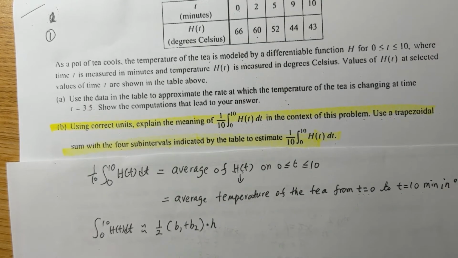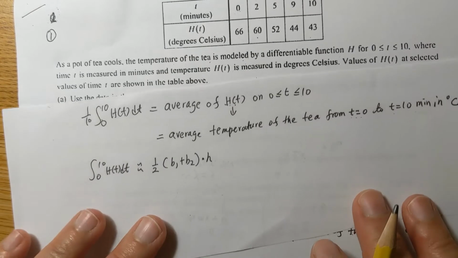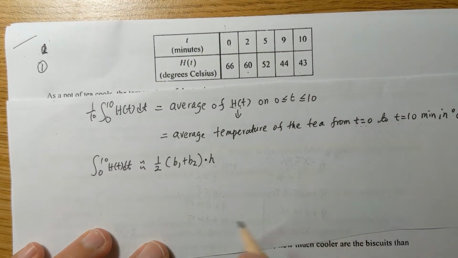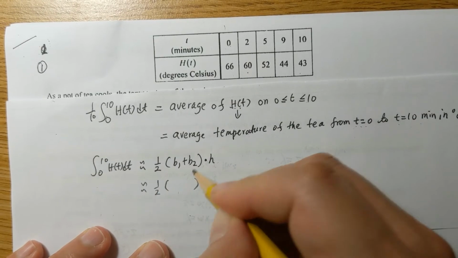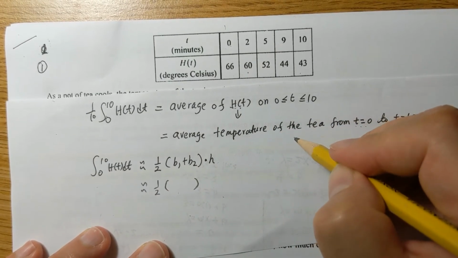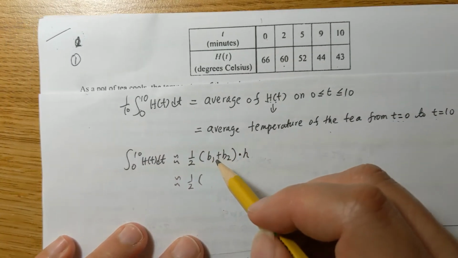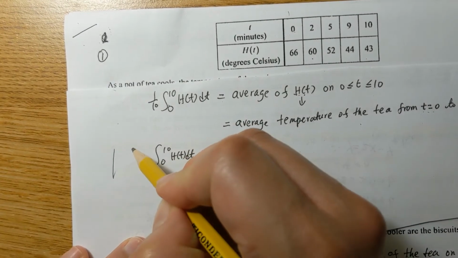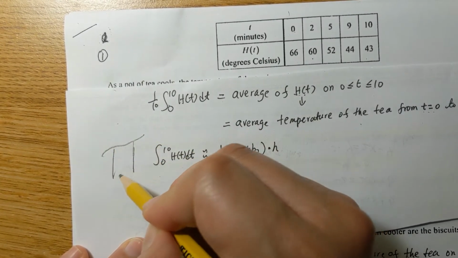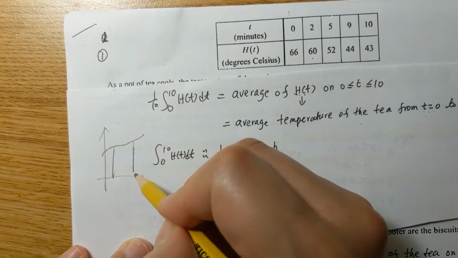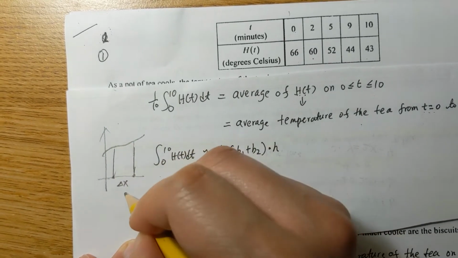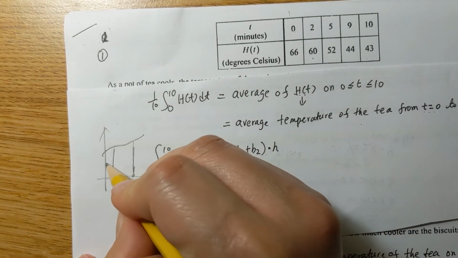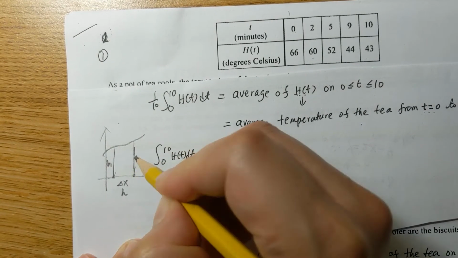Some people forgot the trapezoidal sum already, so now we're going to refresh our memory. You're going to have 4 of them, so the first one, 1/2. If you remember how the trapezoid looks, let me draw over here. So this is the graph, and you draw a trapezoid over here. The delta x is going to be the height, and then you have your base 1 and base 2.